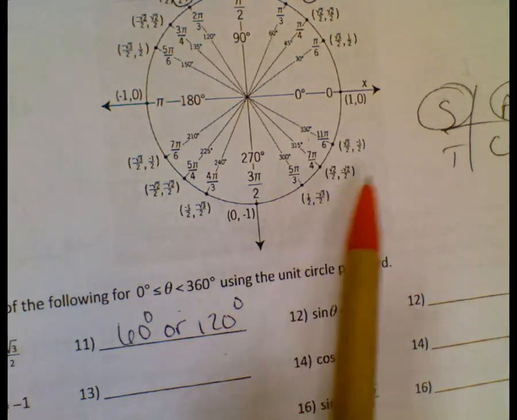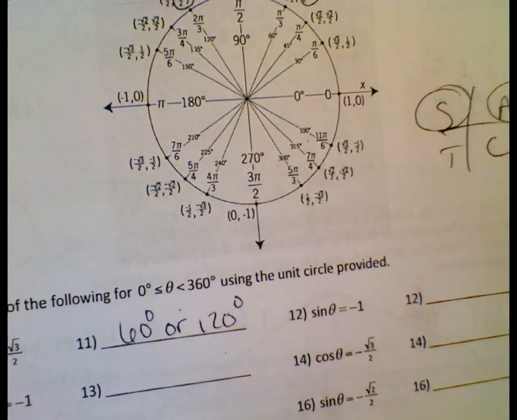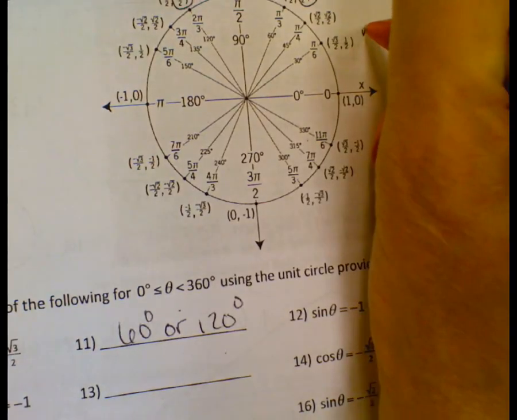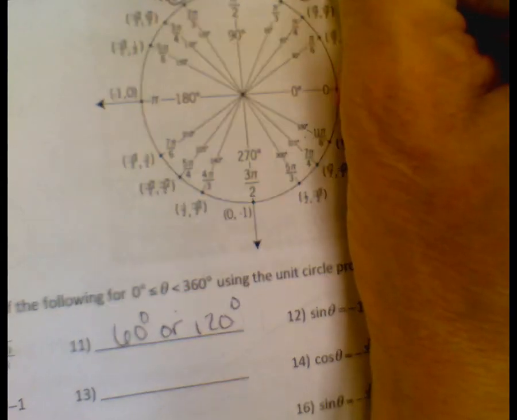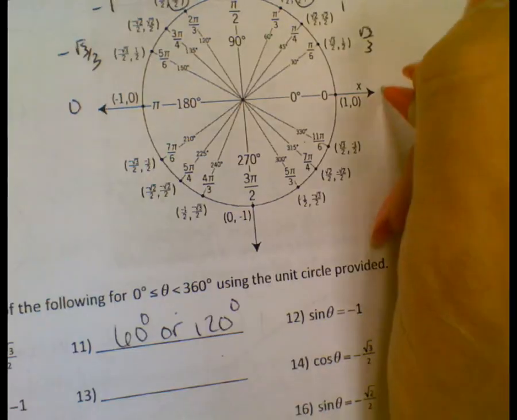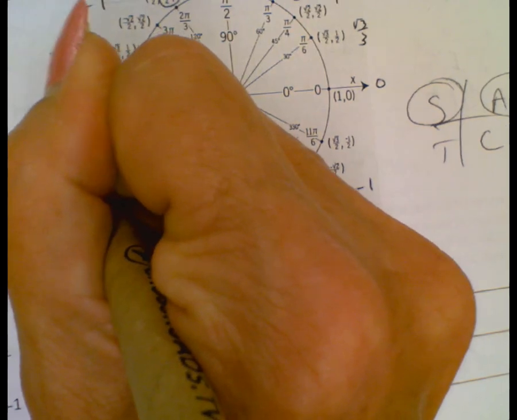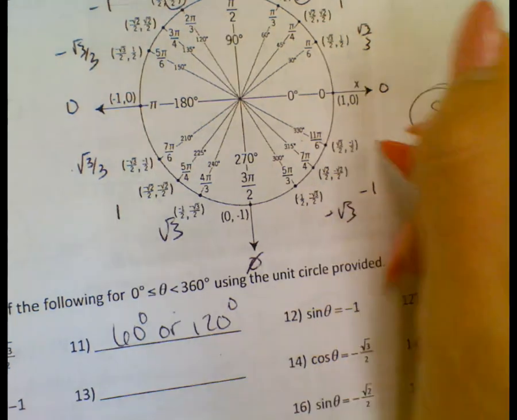Notice in this circle, there's no tangents. Remember how I said in the internet, there's no circles anywhere that have tangents, but I gave you the tangents. So I'm going to fill these tangents in real quick, at least on this side. Now I'll fill them on all of it. 1 divided by 0 is undefined. This one's negative radical 3, negative 1, negative radical 3 over 3. This one's 0. This one's 0. This one's undefined. This is negative 1. This is positive 1. And then this one's positive radical 3 over 3 and radical 3. This one is negative radical 3 and negative radical 3 over 3.